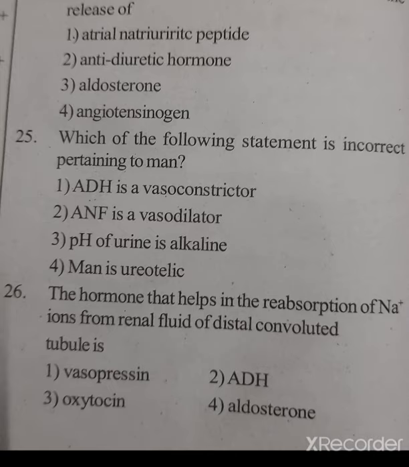Next comes the 25th question. Which of the following statement is incorrect pertaining to man? 1. ADH is a vasoconstrictor. 2. ANF is a vasodilator. 3. pH of urine is alkaline. 4. Man is ureotelic.